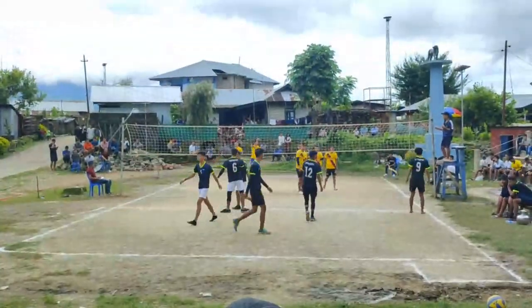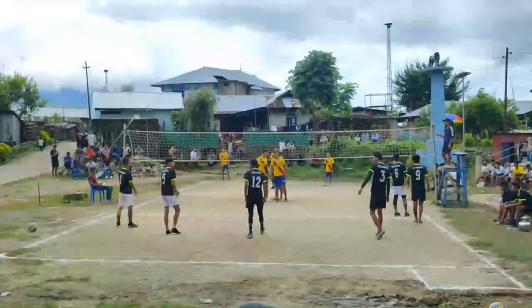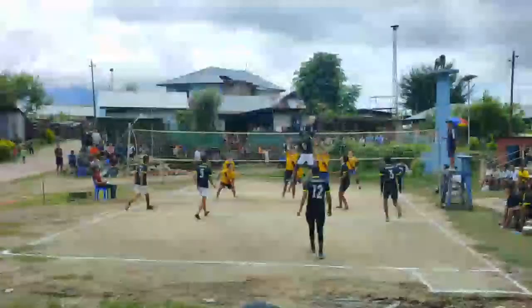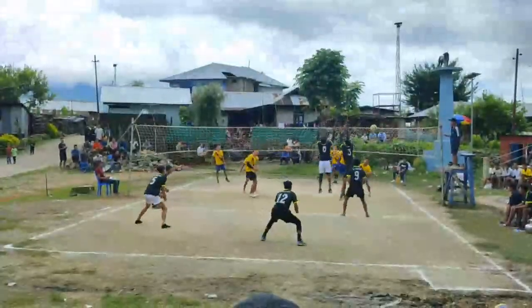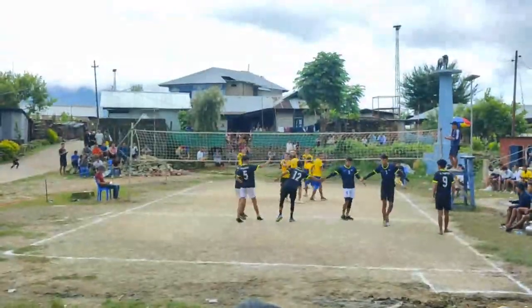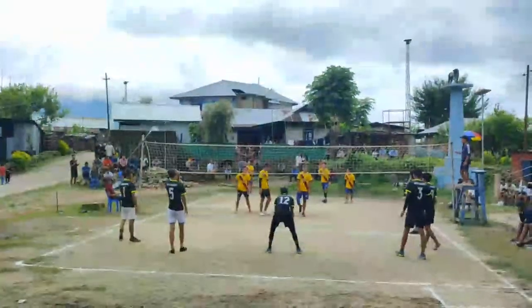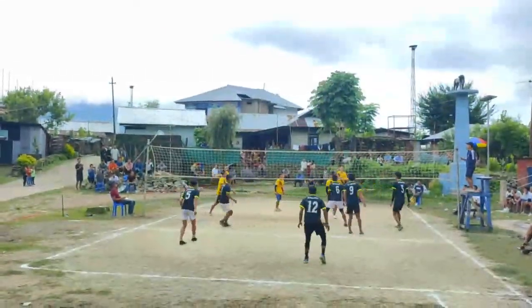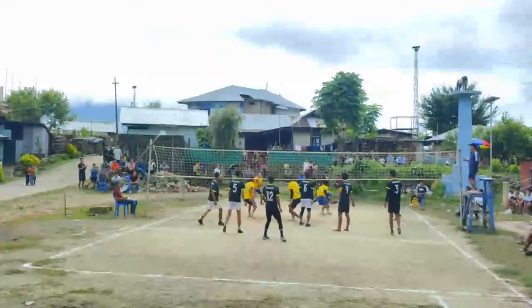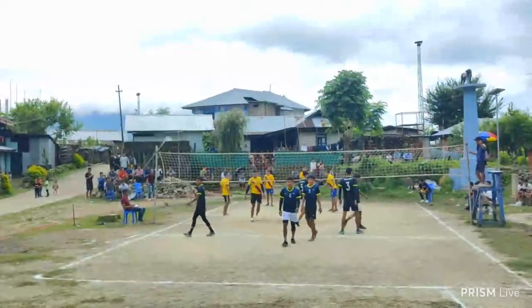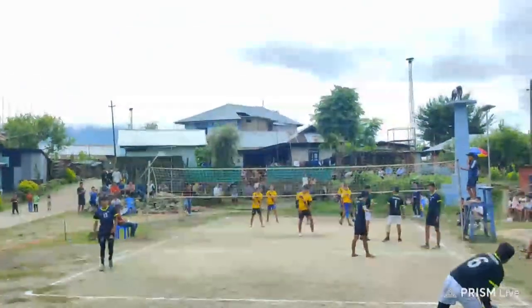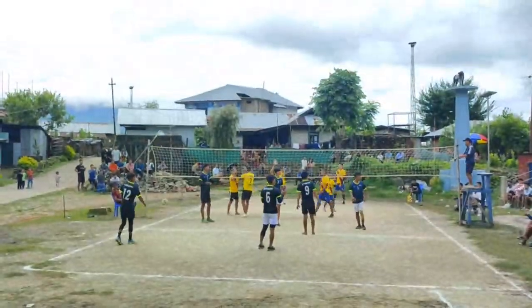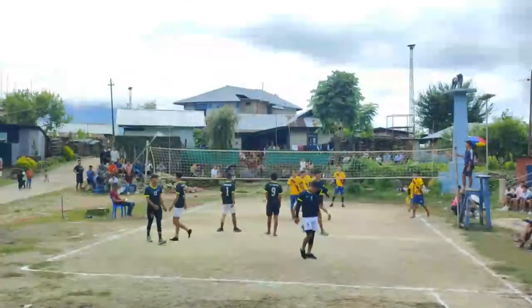Makhan A1, Nambol K1. Each point 1-1. Makhan A2, Nambol K1. Nambol K2, Makhan A2, each point 2. Makhan A3, Nambol K2.